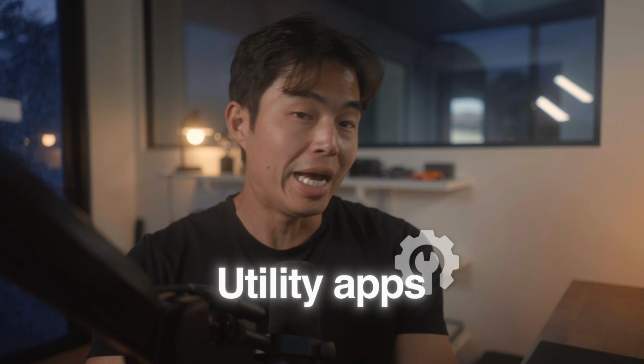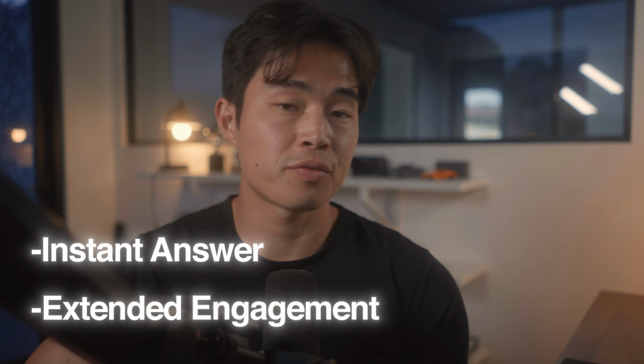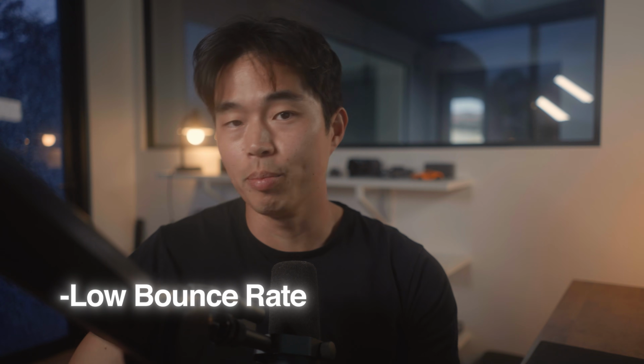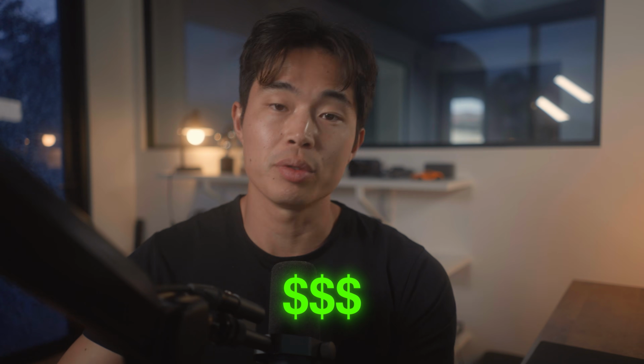I call these utility apps because people are actively searching for them. Instead of getting traffic by people just stumbling onto a website, these people are actually searching for something, for example, a very specific purpose, and then choosing to go to a website. The reason why Google loves these websites is because they have really high engagement. People get an instant answer and they stay on these pages for a long time. Many users actually use the website multiple times and they have a very low bounce rate. What this means is that you have a pretty big advantage for ranking on Google, which organically gets people to your page, which lets you make more money with Google AdSense and so on.